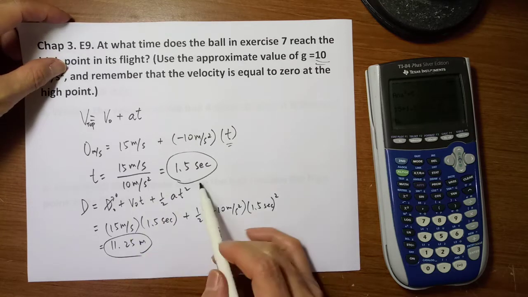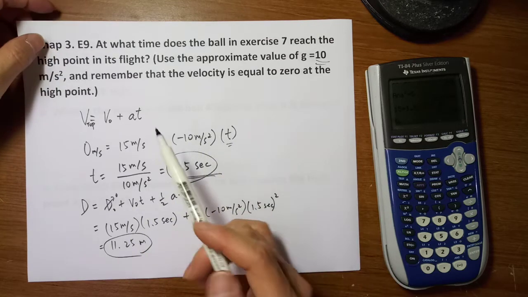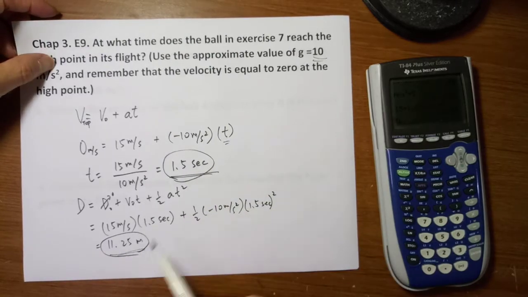So you find the time first, and then you can find the height this way.